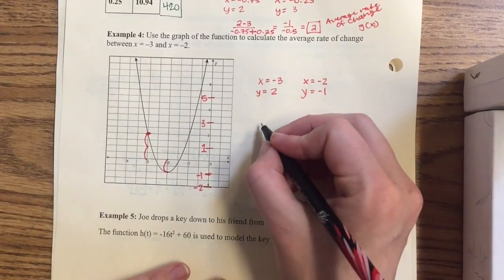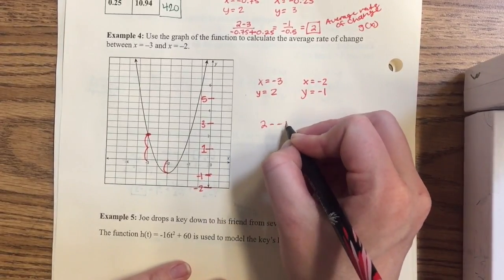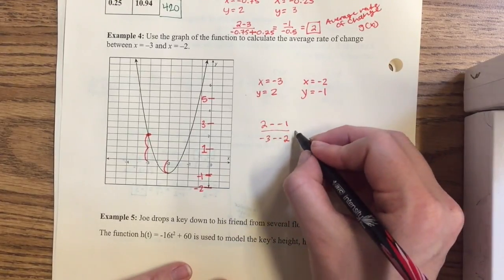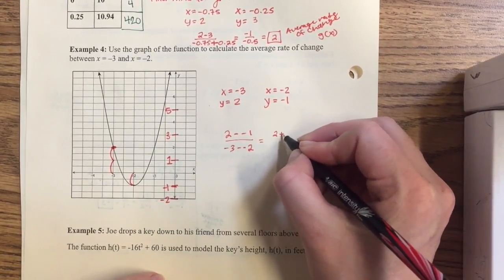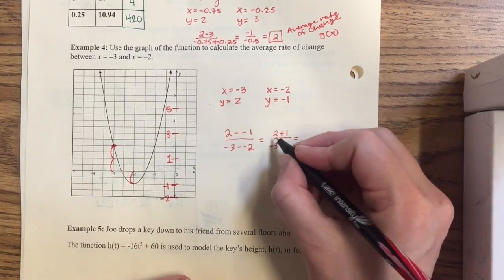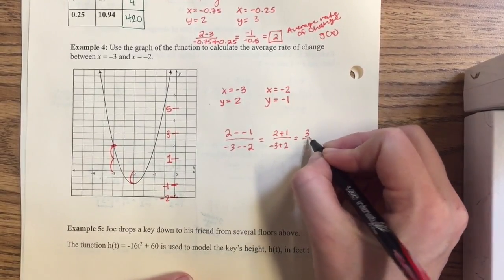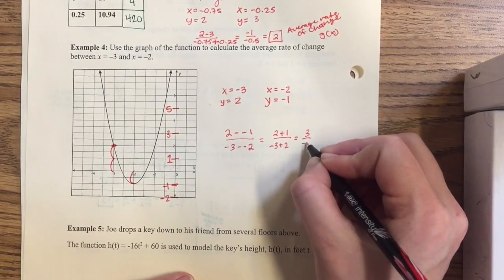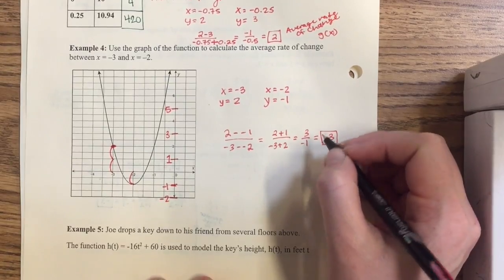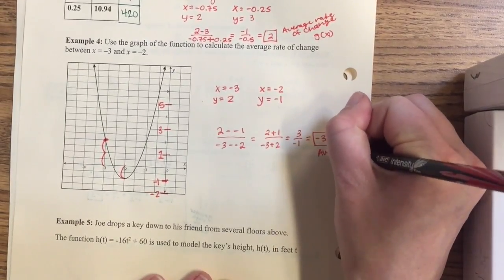Then I can plug them in. Y minus y over x minus x. The negatives will become a positive. 2 plus 1 is 3 over -1, which equals -3 for the average rate of change.